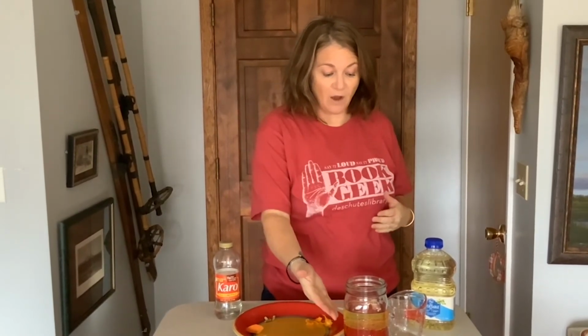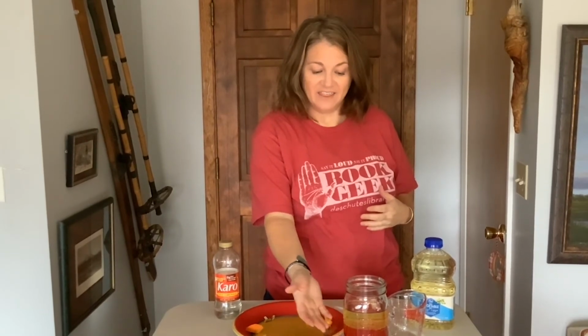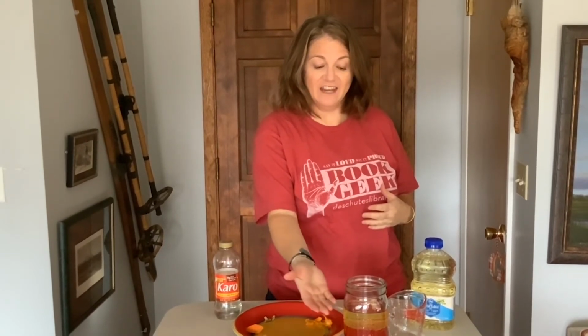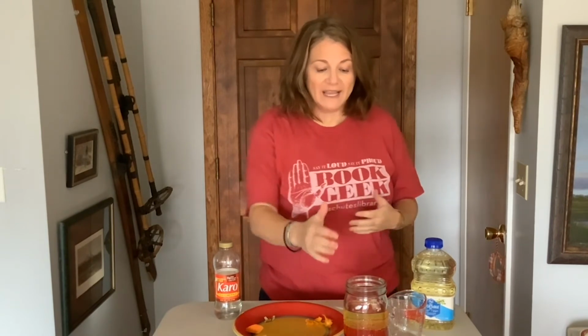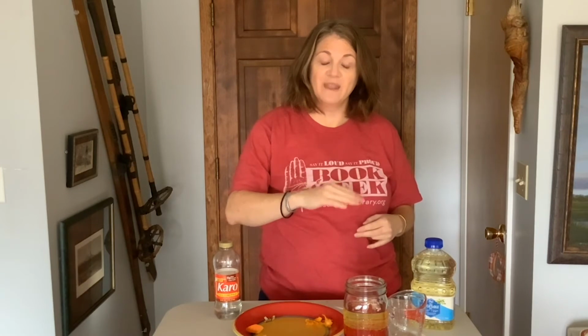So right now I have added the corn syrup. I dyed it red, then I added water, and then I added oil. Now my jar is very big, so I used a cup of each. But if you have a smaller jar or a bigger jar, what you want to do is add a third of your glass with the corn syrup, a third with water, and a third with vegetable oil, in that order.